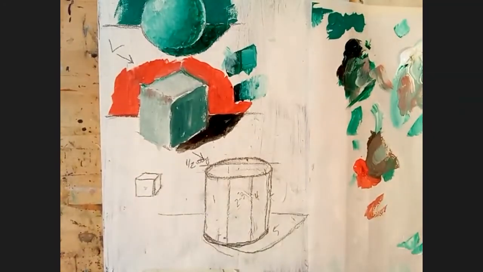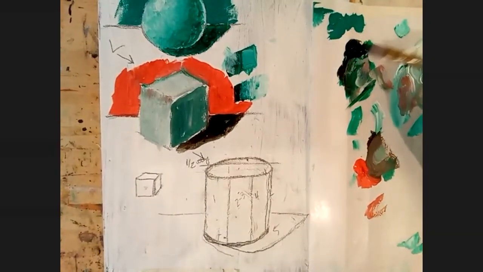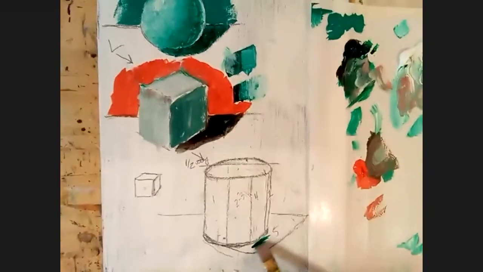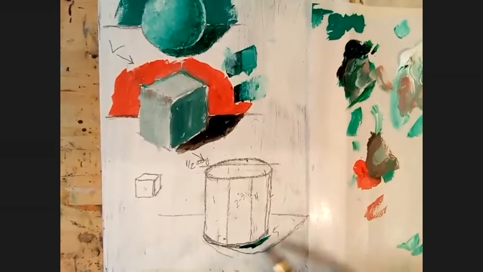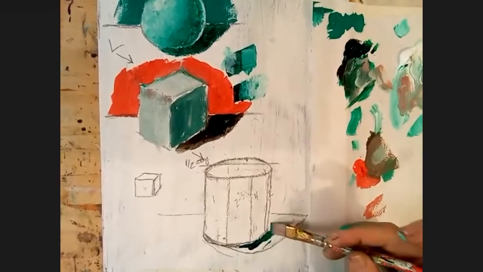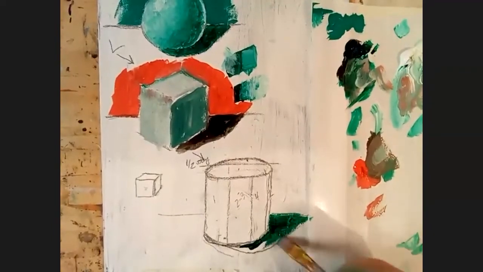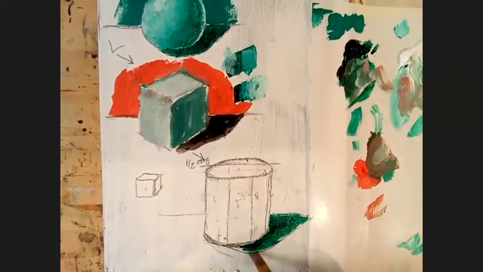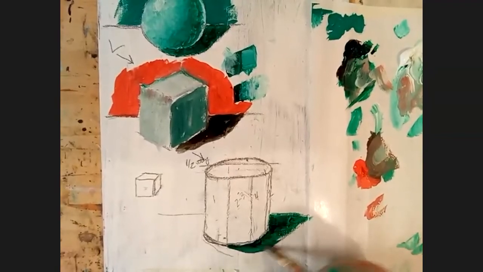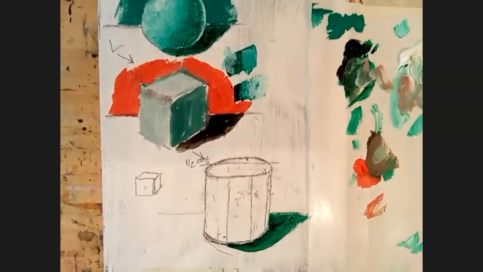So here, hold on, paintbrush. I'm going to start with my 5, just for simplicity's sake. I'm going to work my hard edge on my shadow. I'll pick a different color for my background this time. What do I have here?